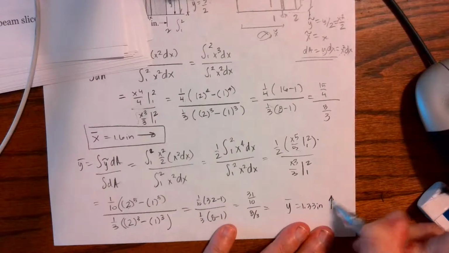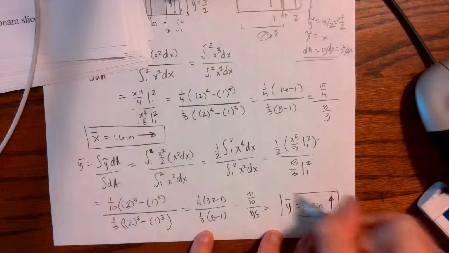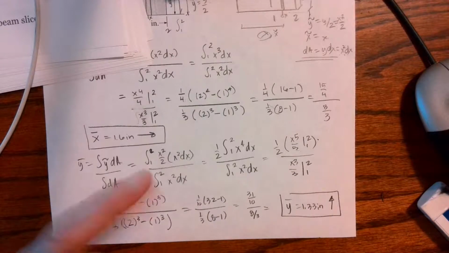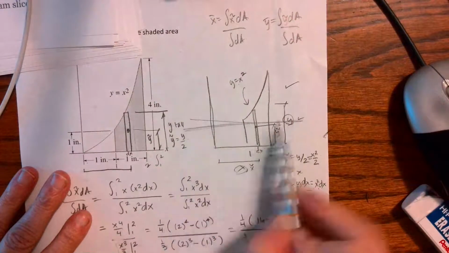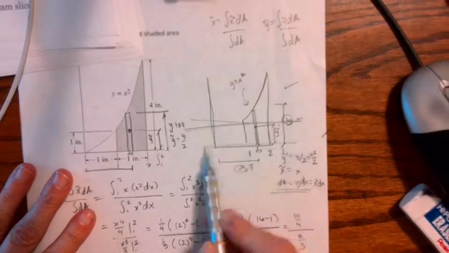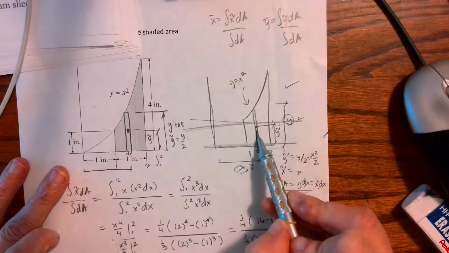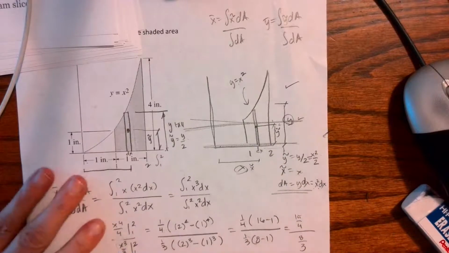Y bar is going up. Everything was positive. My area is above. If we had an axis that was in the middle of my shaded area, then we might have a negative. Like if I had my axis going through here instead of down here below, I might end up with a negative value, and that's fine. It's just showing us direction.